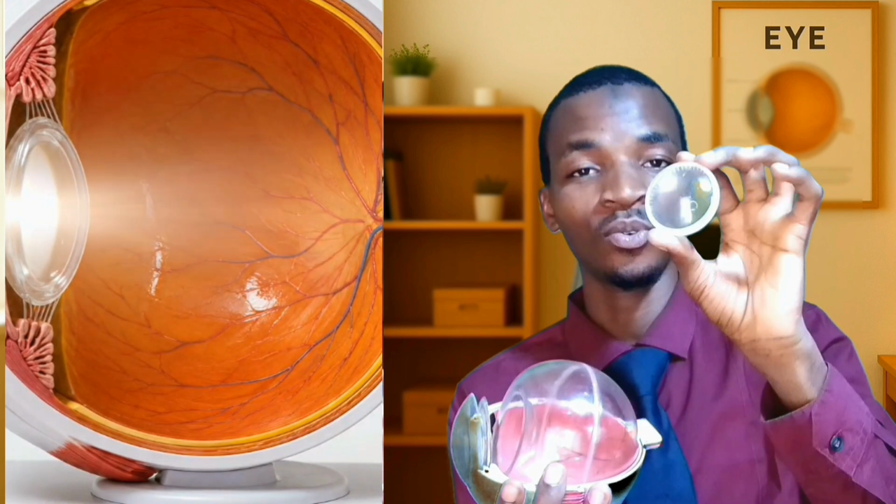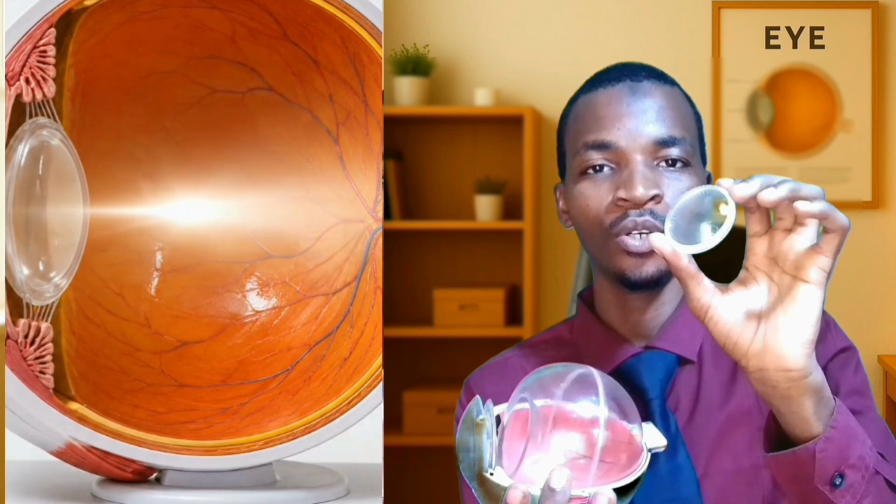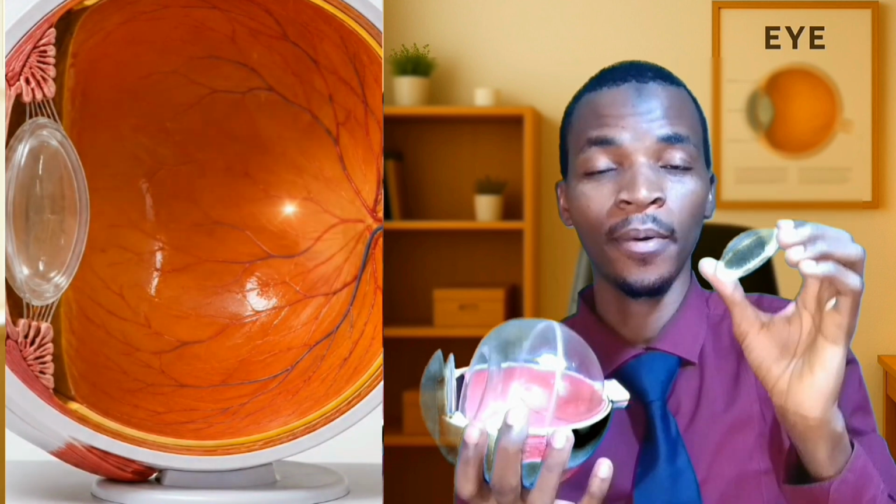So this lens also has some functions inside your eyes. It's immediately sitting behind this iris. So when light passes through this opening, it will enter into this lens. And the function of this lens is to change the direction of the light. Sometimes it will become convex, sometimes it will relax, depending on the situation, whether you are seeing the thing near or you are seeing it at far.